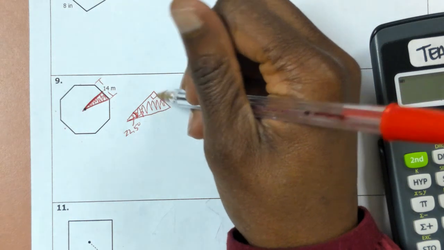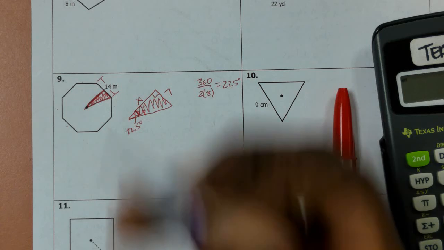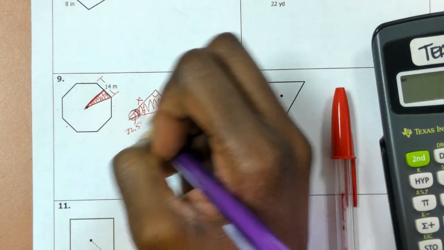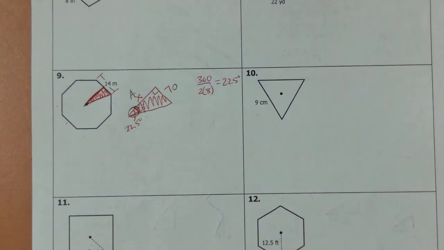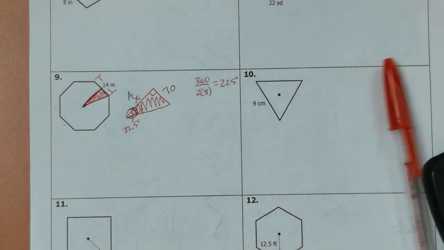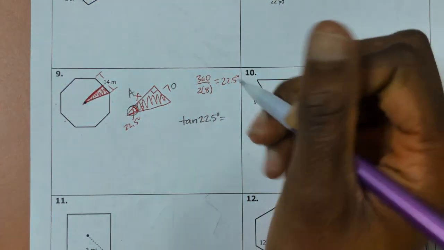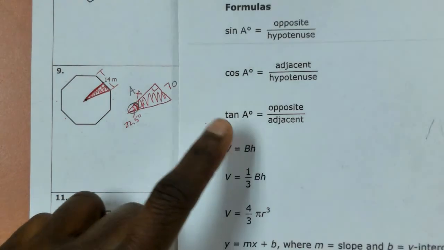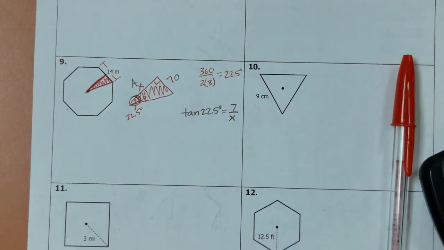Okay, and we need the base and the height, so we're going to be looking for this side to be able to figure out the area. So from this angle, this is the opposite side, and then this is the hypotenuse because it's across from the 90, and this is our adjacent. So what we want to do is, O and A is again tan, so we use a lot of tangent for the first couple of problems. Tan 22.5, but this time the opposite side, because opposite always goes over adjacent, has a 7 on it. So we have 7 over x instead of x over 7 like we did on the front.